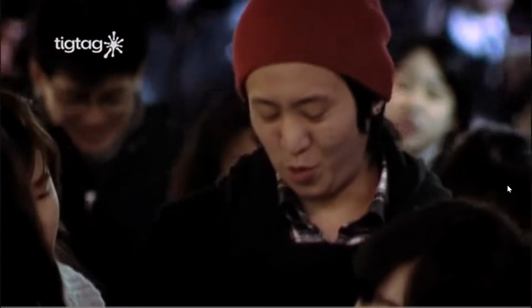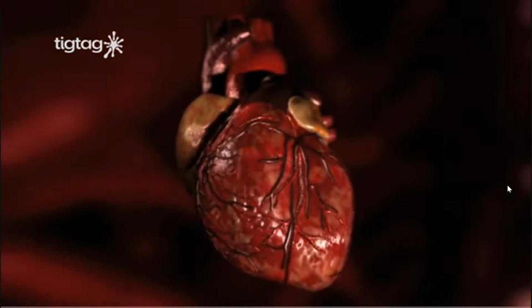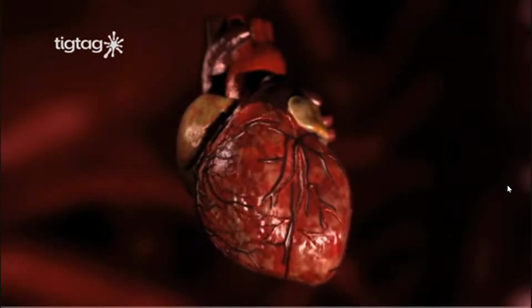Your heart beats without you even having to think about it. It beats 100,000 times a day. That's more than 3 billion heartbeats in a lifetime.